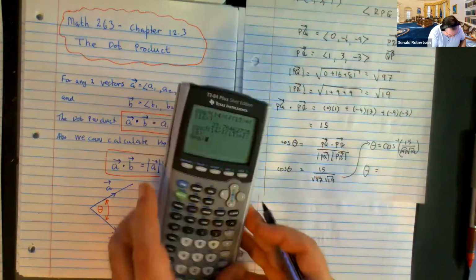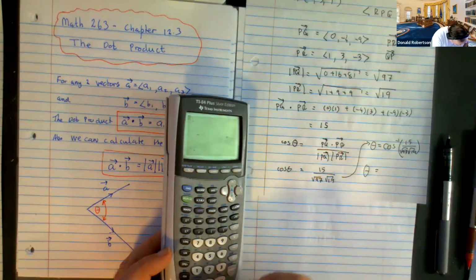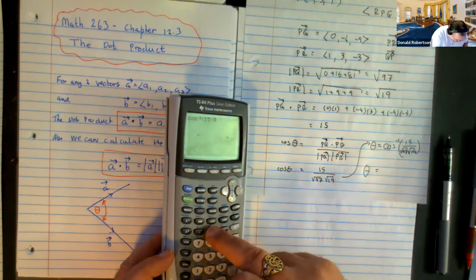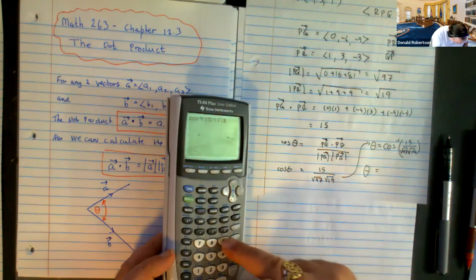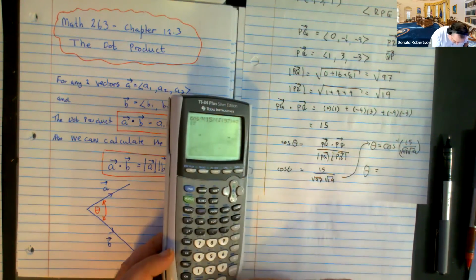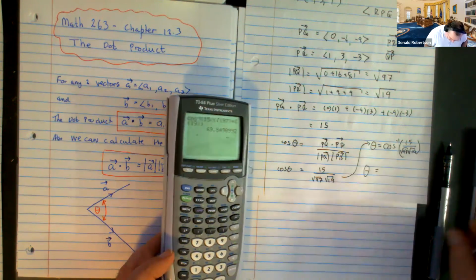And I will go over here and do an inverse cosine. 15 goes on the top, divided by, put a bracket in, so I don't have the same issue I had last time. 97 times square root of 19. And the answer is about 69.5 degrees.